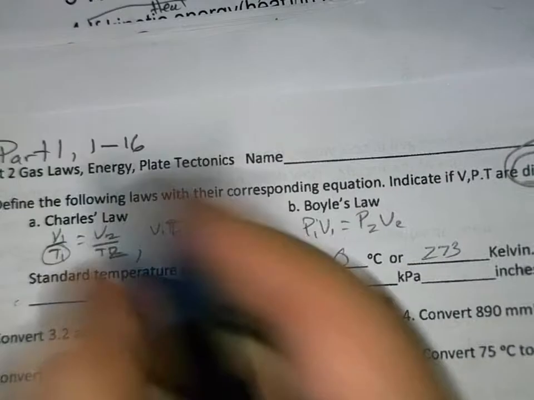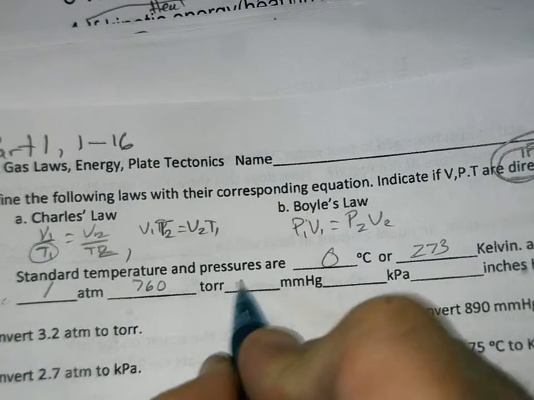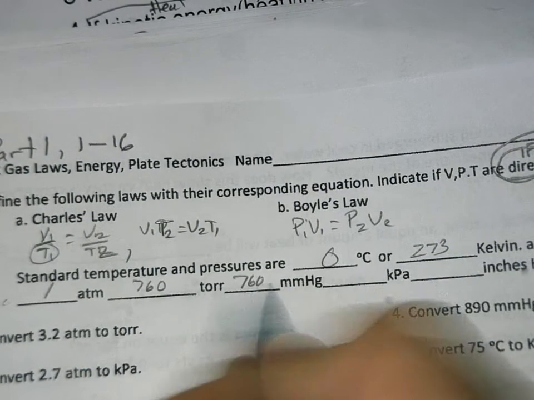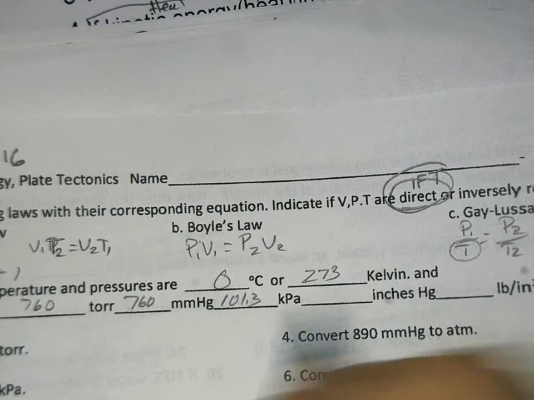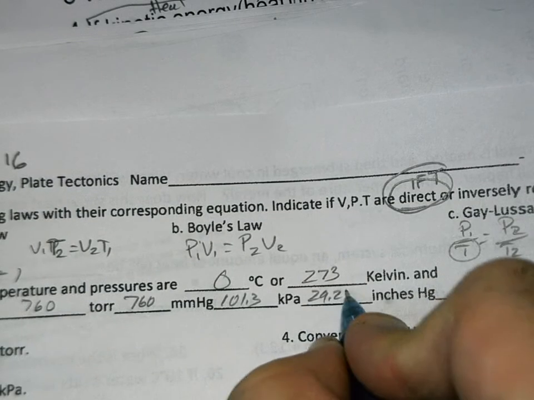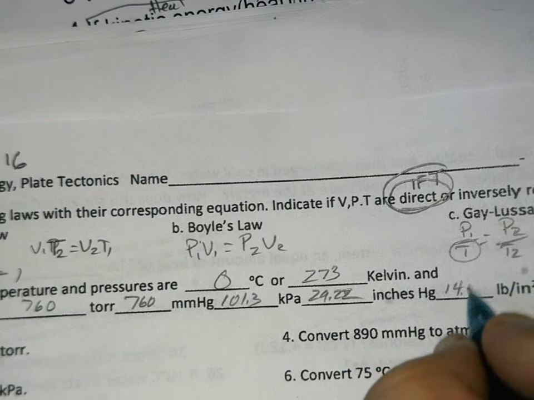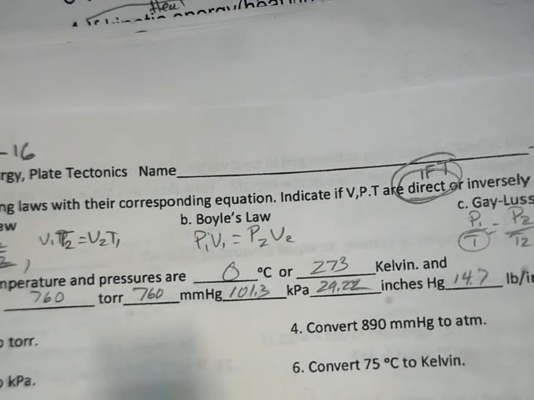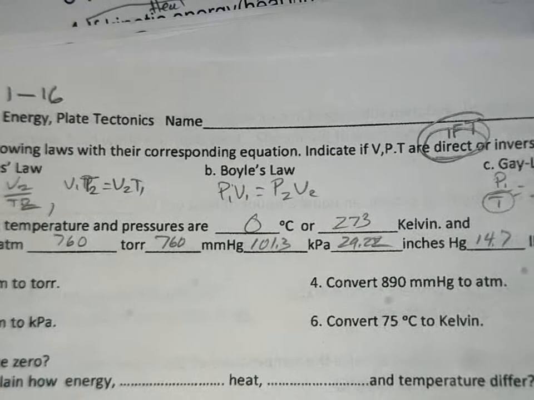So filling in here, it's going to be 1 atmosphere, 760 torr, 760 millimeters of mercury, 101.3 kilopascals. This is given to you. You don't have to have any of this memorized. That should be 29.92. And I think this one was, help me out, 14.7, right? Okay, so those are just all the different ways that we've measured standard pressure. So that's just filling it out.